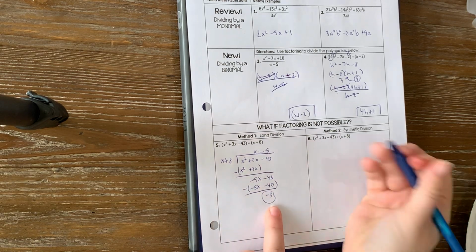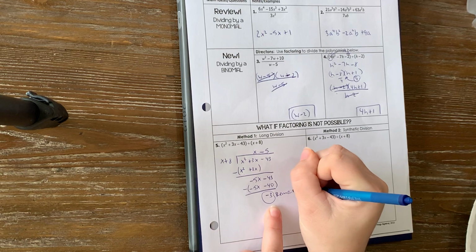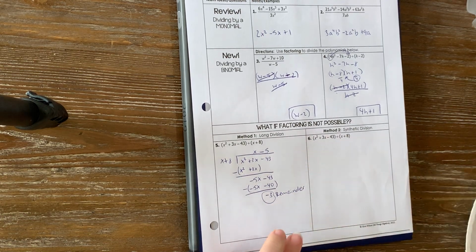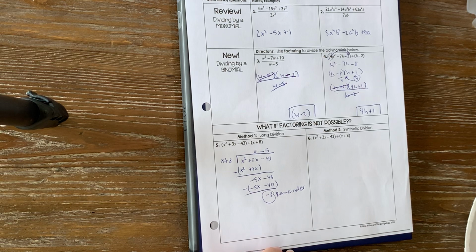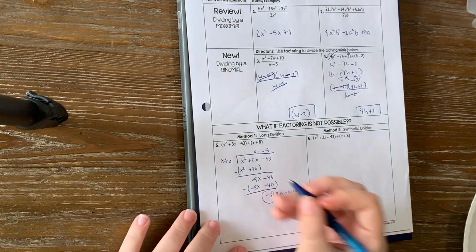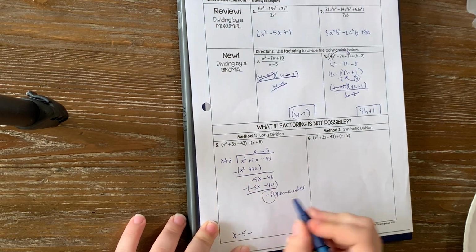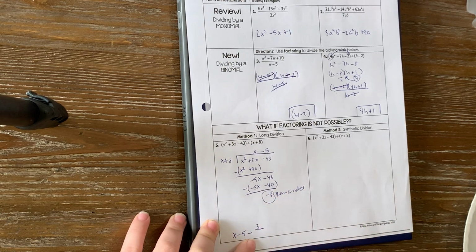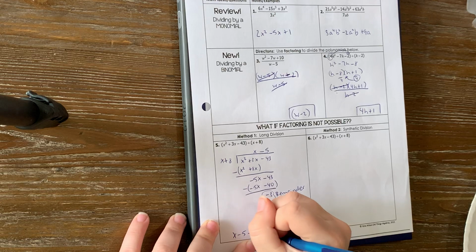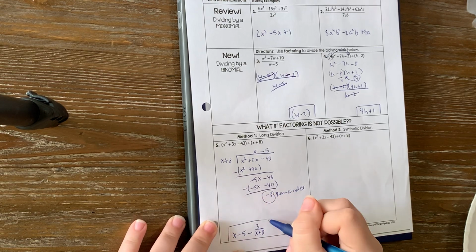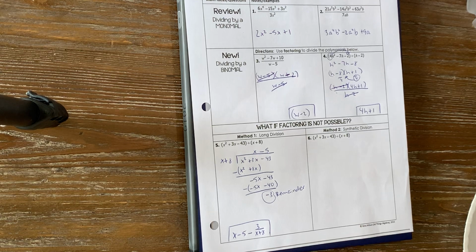Okay, this right here, what you're left with, that is your remainder. So the way that we write our answer here, because our answer to this division problem is x minus 5, but we have a remainder. Since it's subtraction right here, you say minus 3, and it's divided by what you're dividing by right here, x plus 8. And that is your answer. Okay, so that is long division. And we'll go over more of those to get more practice on the back side.